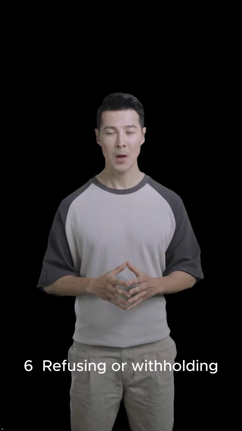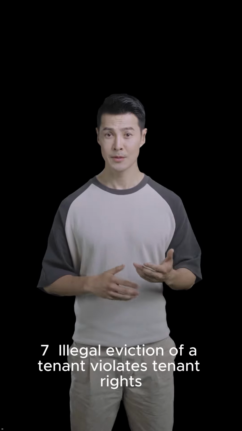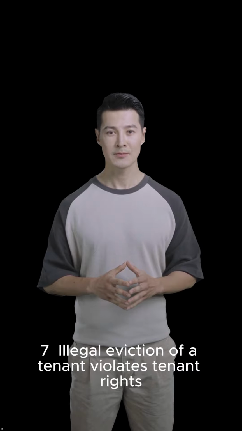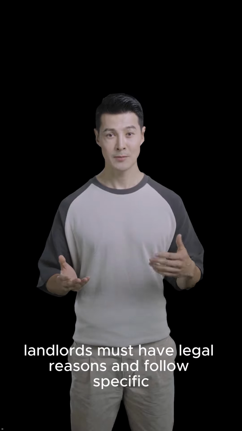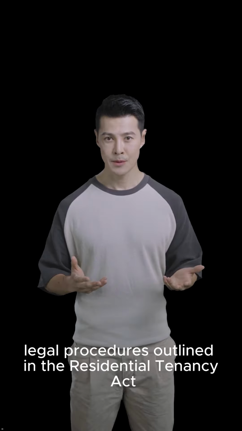6. Refusing or withholding of those essential services is another landlord violation. 7. Illegal eviction of a tenant violates tenant rights. Landlords must have legal reasons and follow specific legal procedures outlined in the Residential Tenancy Act.